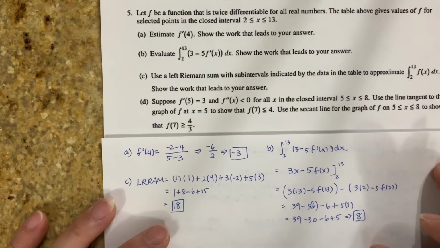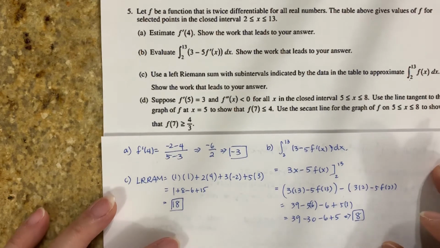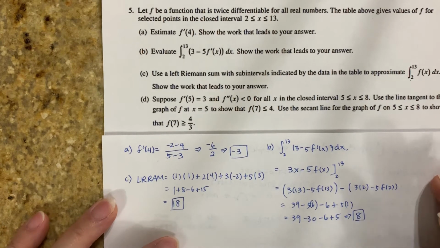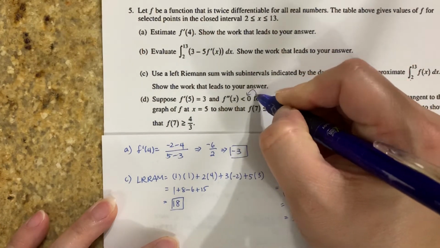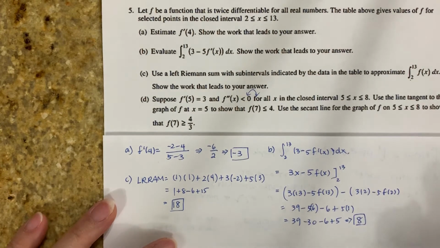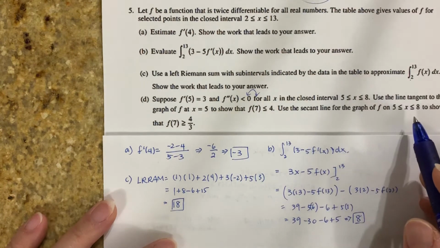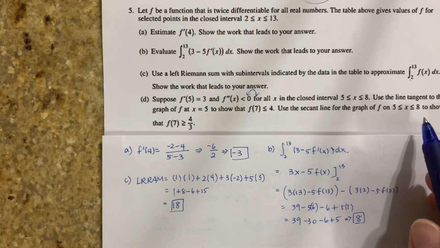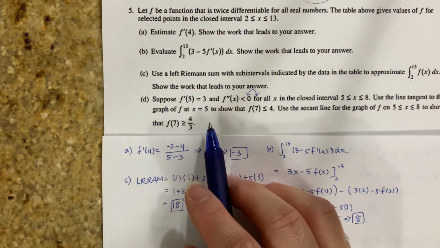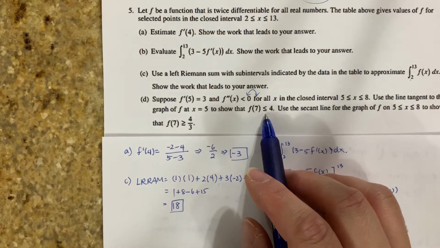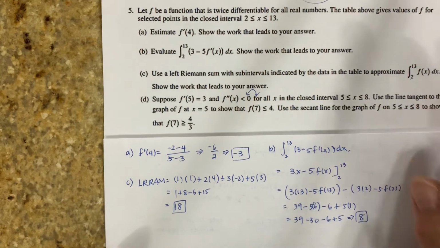Suppose f prime of 5 equals 3, and f double prime is negative, which means it's concave down for all x in between 5 and 8. So in this region right here, we're going to look. Use a line tangent to the graph of f at 5 to show that f of 7 is less than or equal to 4. Okay, so let's do that first.